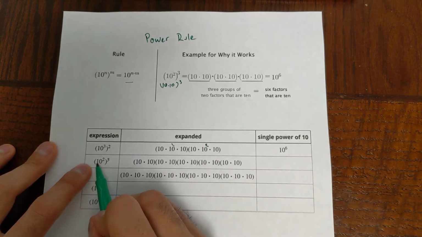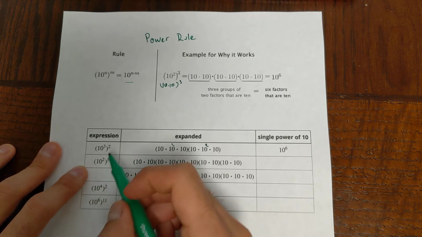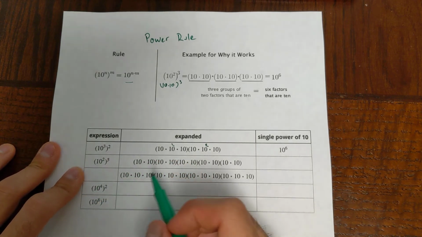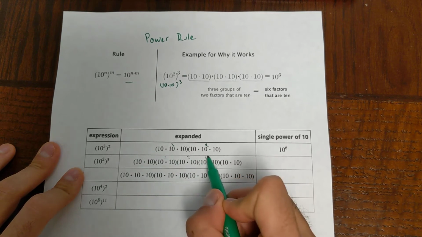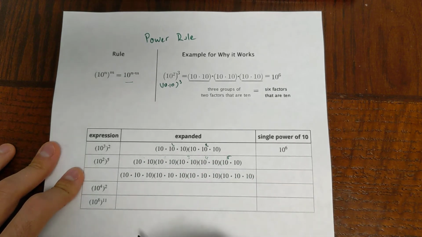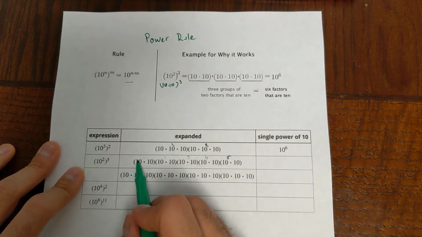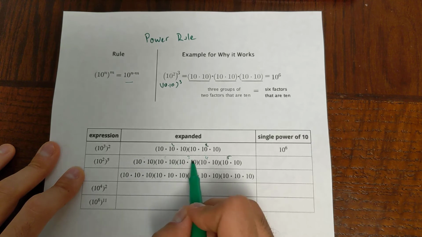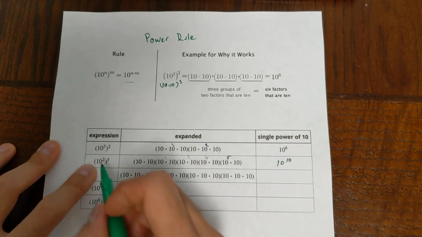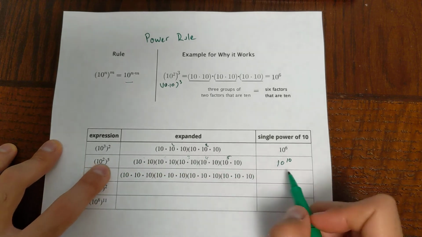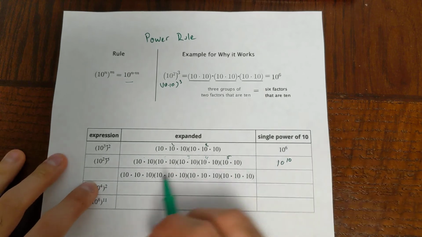The second one, we have 10 to the second to the 5th power. So we have 10 times 10, 10 to the second is 10 times 10, and we should have 5 groups of them. 1, 2, 3, 4, and 5. We have 5 groups, and let's go ahead and count. We have 1, 2, 3, 4, 5, 6, 7, 8, 9, 10. So we got 10 to the 10th power. And what do we notice? 2 times 5 is 10. And up here we had 3 times 2 was 6.